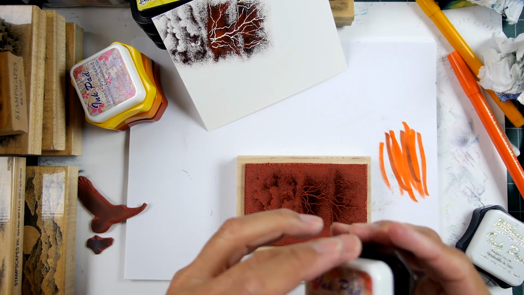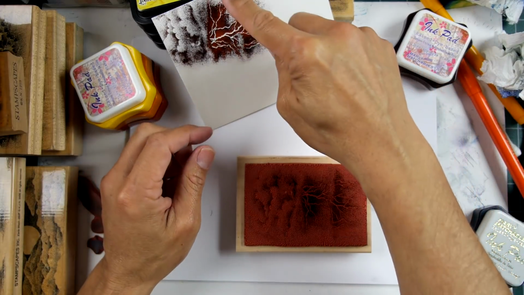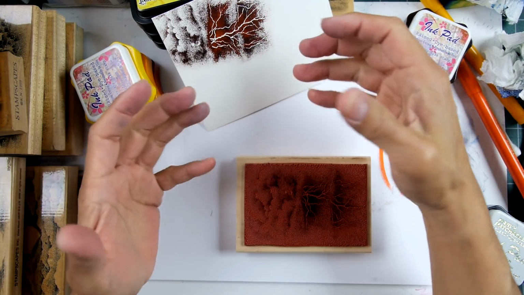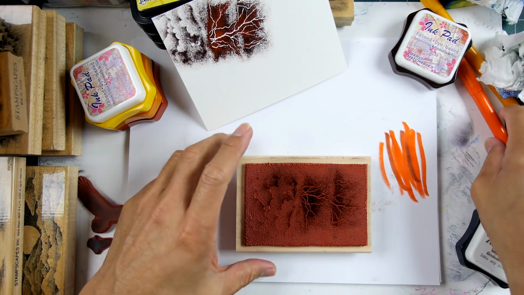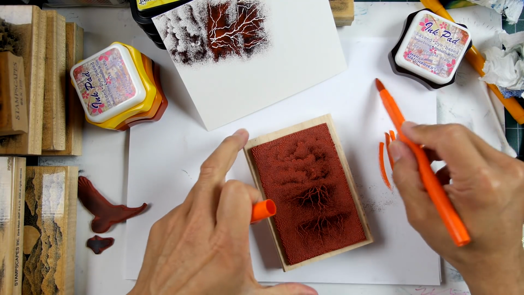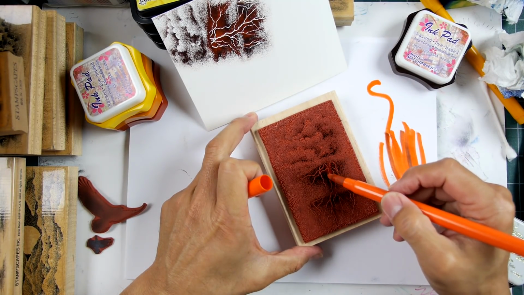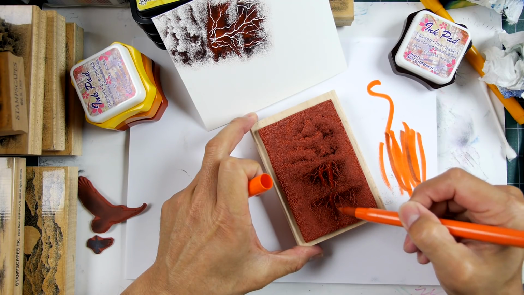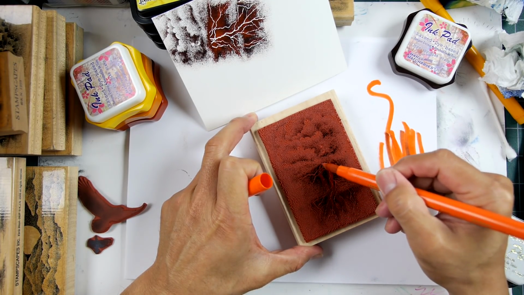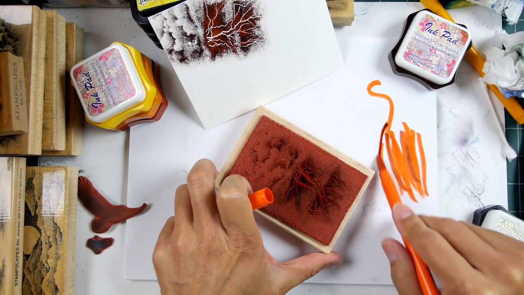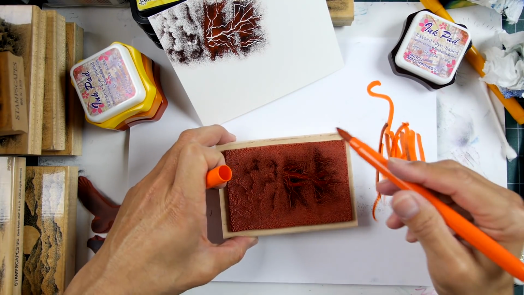But see, I'm inking it up again because if I went for a second impression, it would come out so light that this one wouldn't blend in with the other impression. So I'm inking it up again here. Go for something of a similar coloring style. Okay.